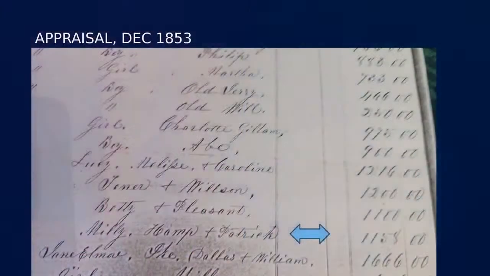Exactly. So you got him in the 1866 census, and the next record you have is this one. Let me add this. Tell us about this appraisal from December 1853, Regina.